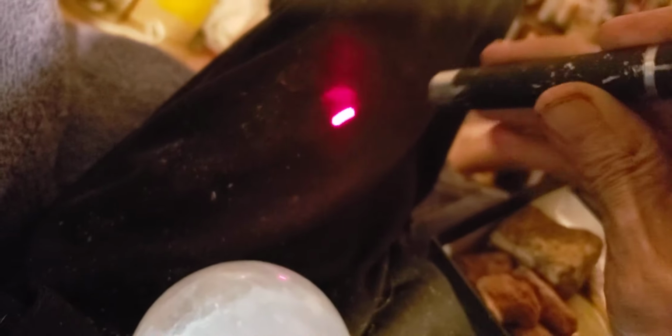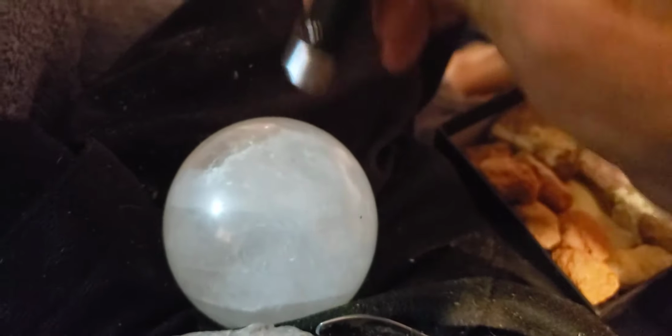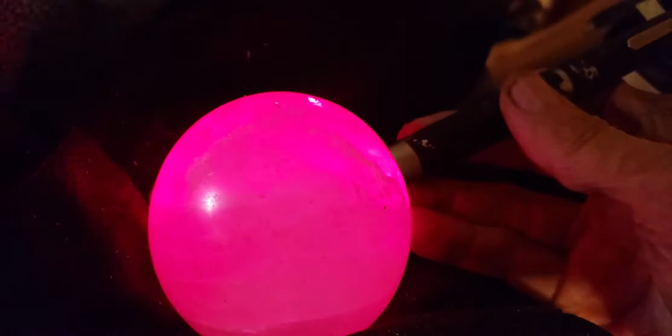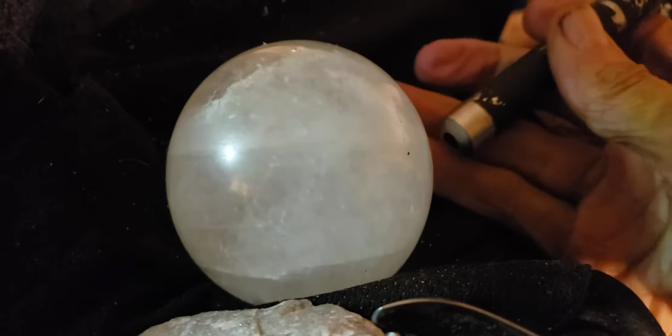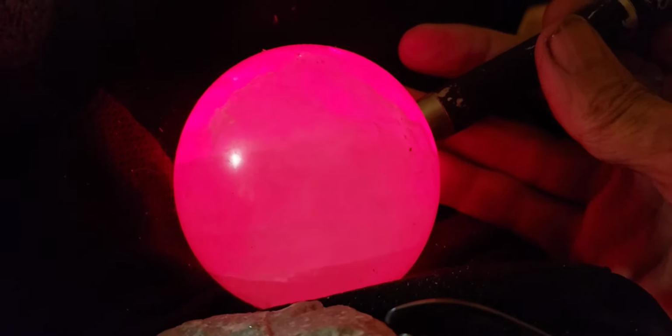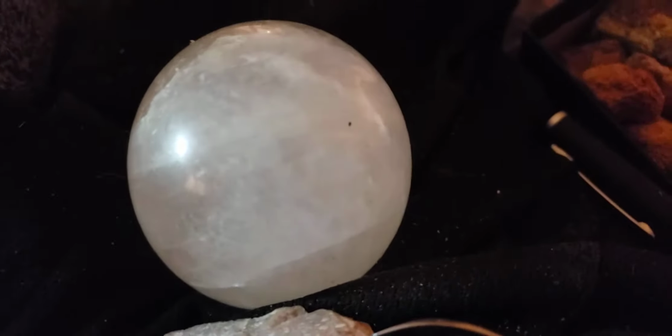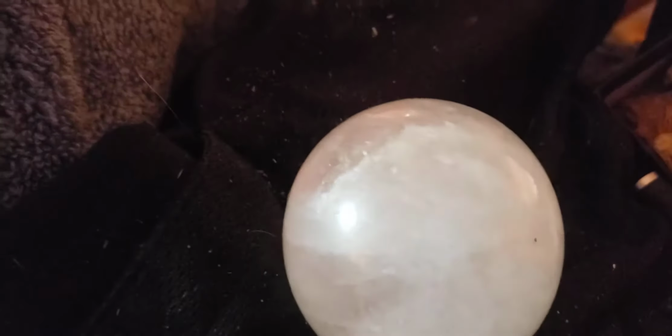Okay, so what I have here is a red laser and a ball of calcite. Boom. Now, if I did a blue laser, it would glow blue, and a green laser would glow green. I don't know if I have a blue laser here. I did, but I don't think I do now. All right, anyway, that's a red laser on calcite.